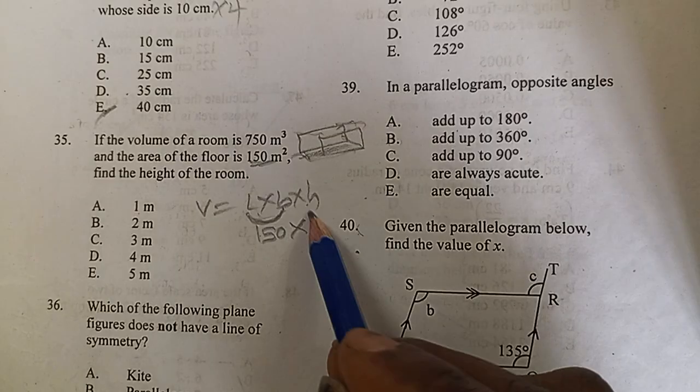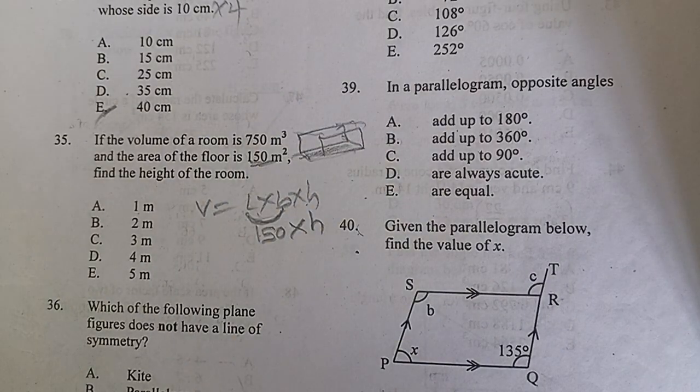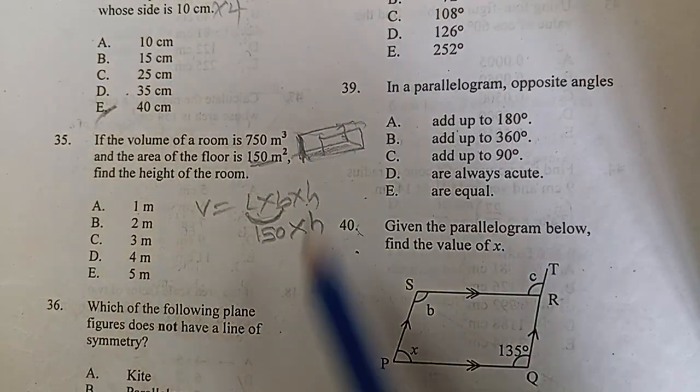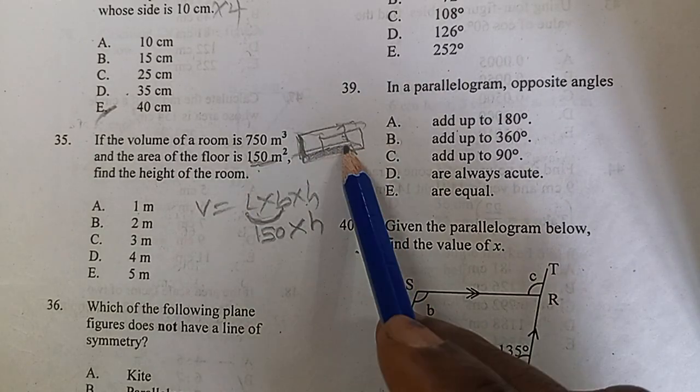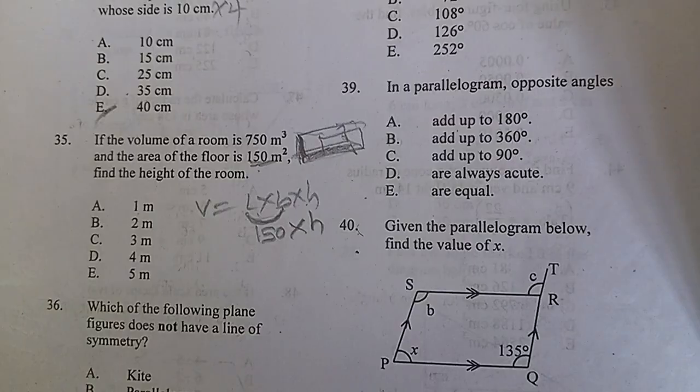It is this height we are looking for. This is the height here. This is the rectangle down. The area of this is 150 of the floor. This is the floor of the room. So it is how high it is that we are looking for now, the height.